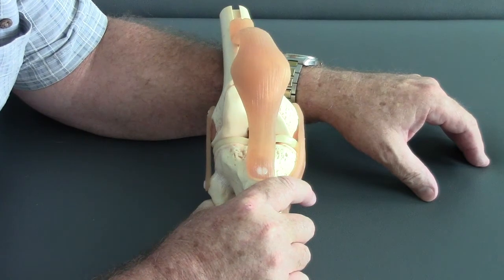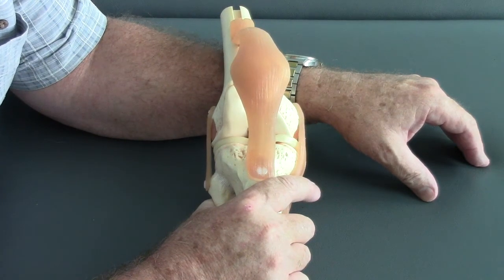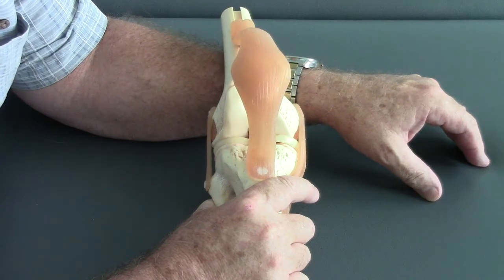And I have no history of having to ever treat someone more than once with this treatment.